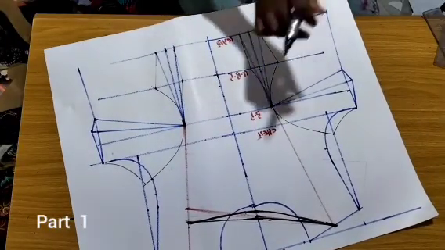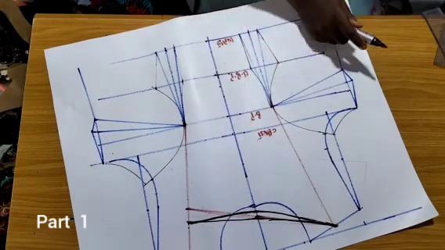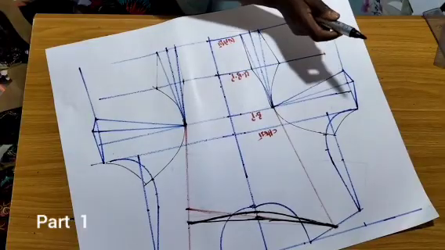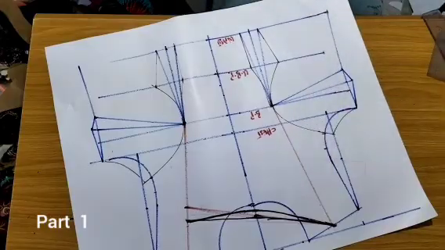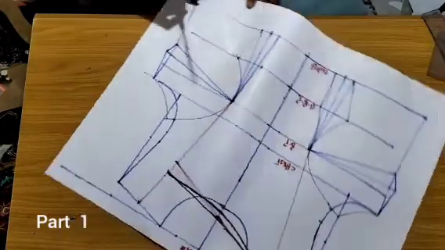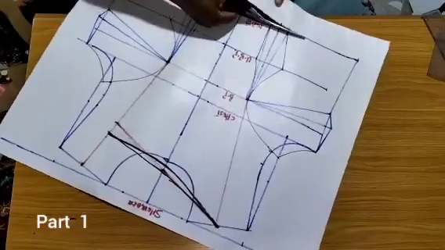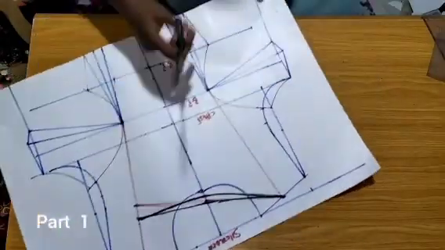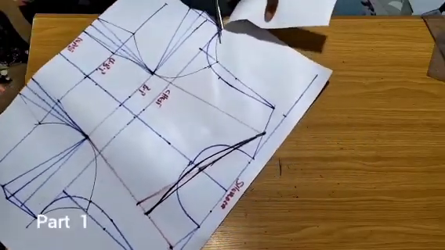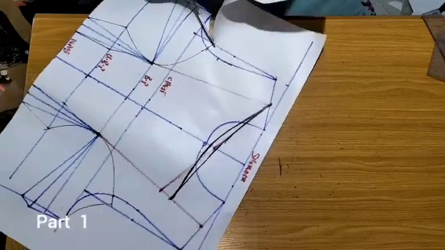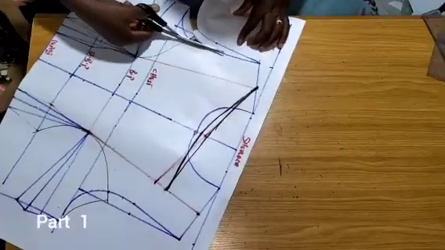I'm going to cut this now and we'll draft the back before we go ahead to create the cape. Okay, so that is how it's going to go for this particular cape bustier. So this is the upper or half scale. I'll cut right here, this way, that way. I'll just do it this way for now.